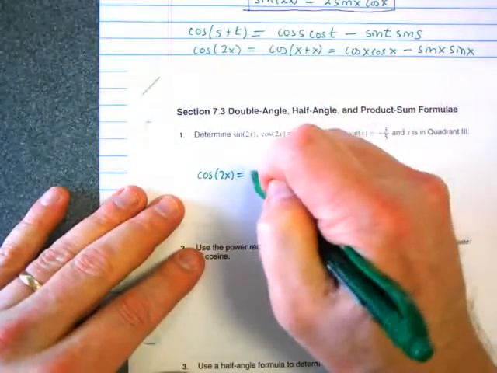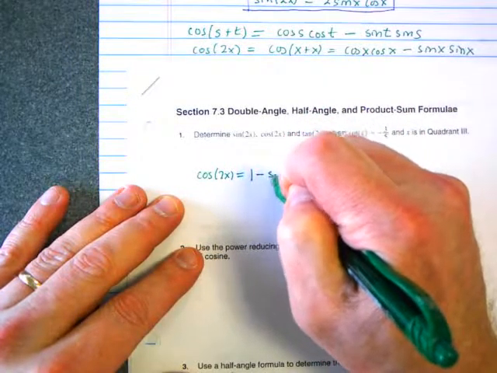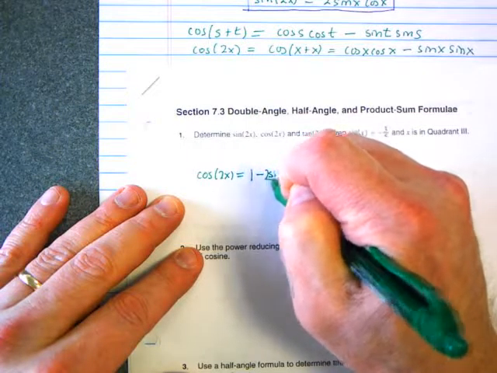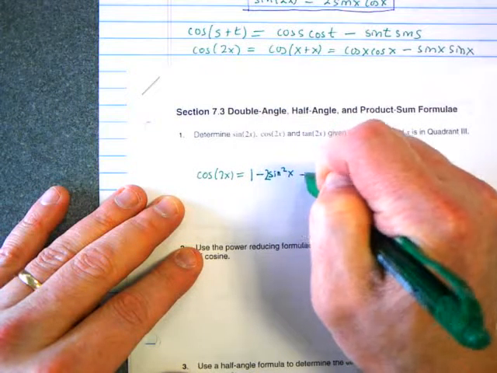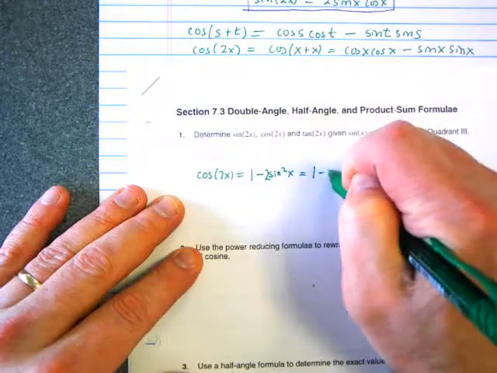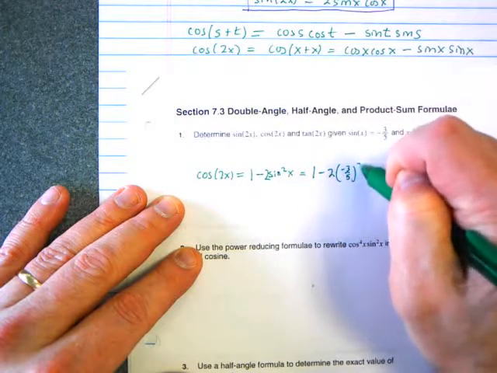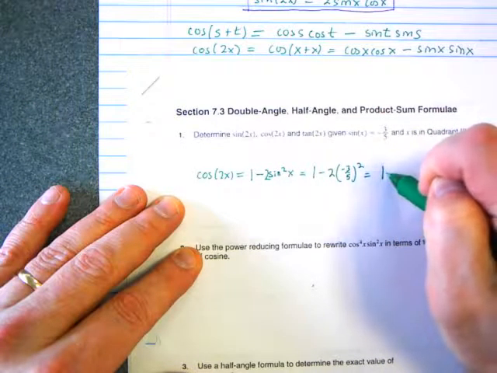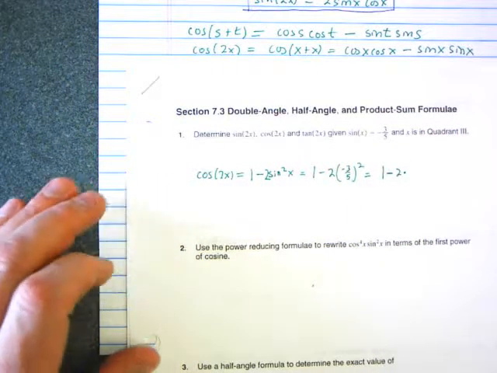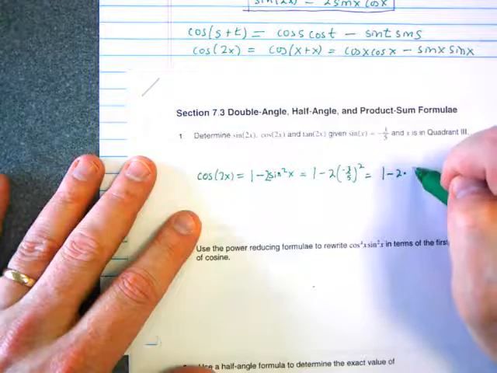So this is 1 minus 2 sine squared x. So that's 1 minus 2 times negative 3/5 squared. Negative 3/5 squared is 9 over 25.